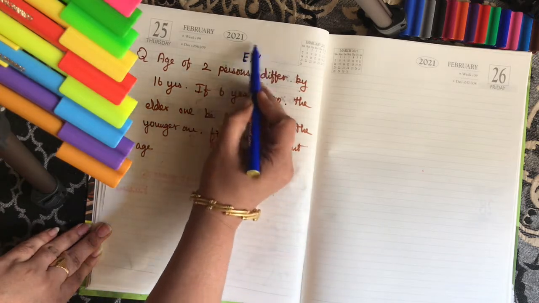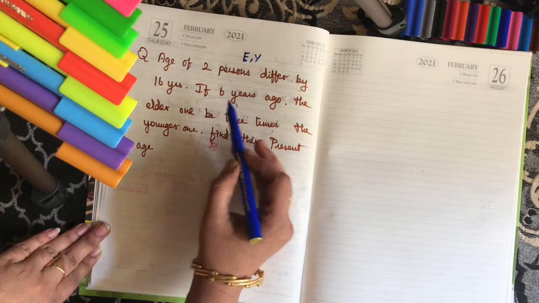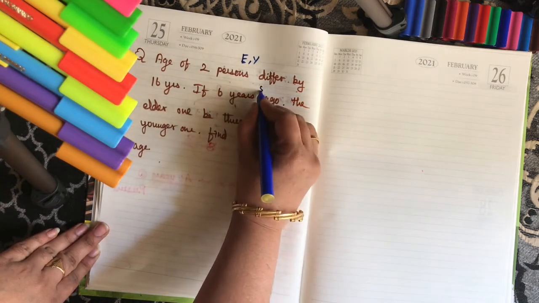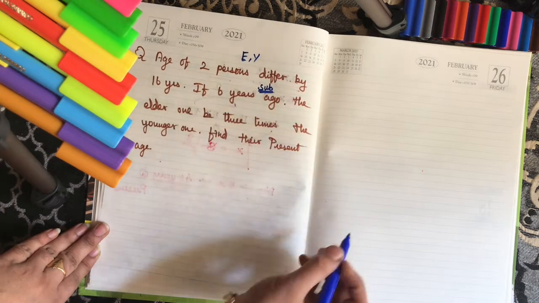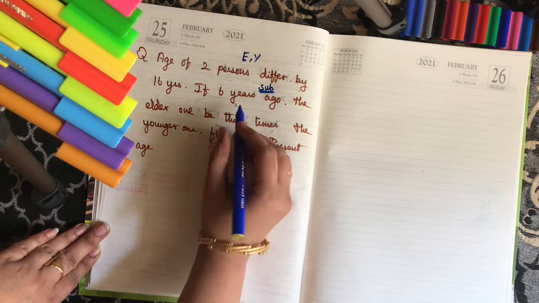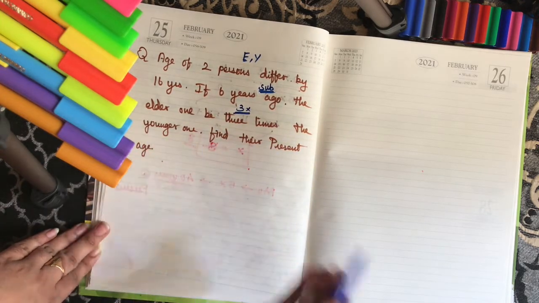So the difference between these two persons is 16 years. If 6 years ago, means this is past, so we need to subtract. The elder one will be 3 times the younger one.